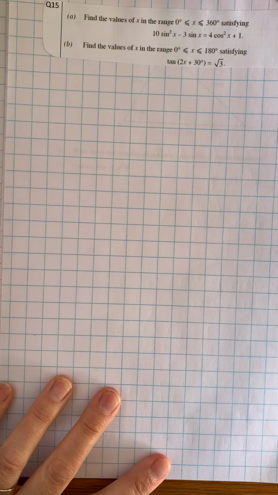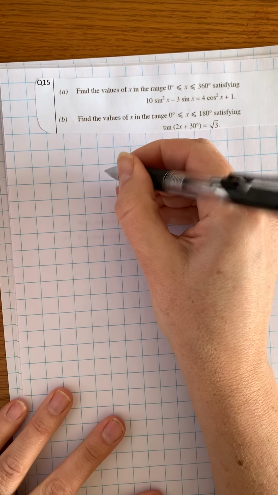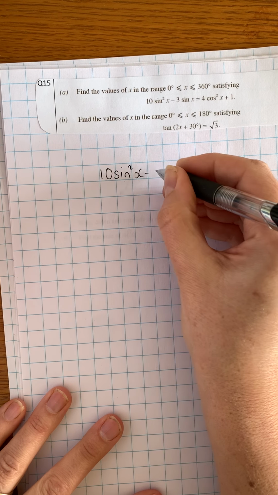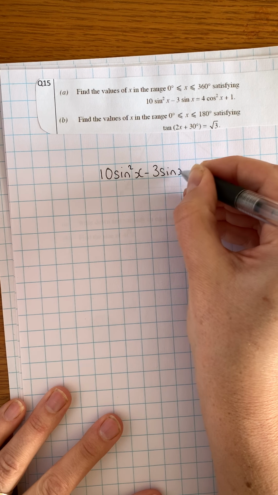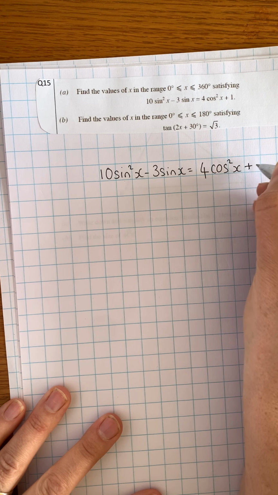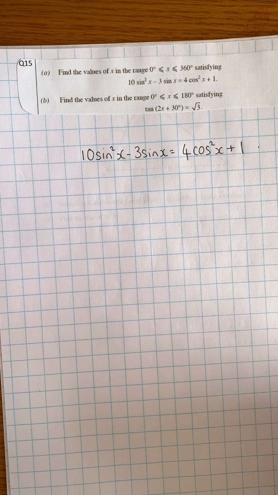Number 14, we're going through them. Okay, number 15. 10 sine squared x minus 3 sine x equals 4 cos squared x plus 1. So what I know about that is it's a quadratic of some kind.